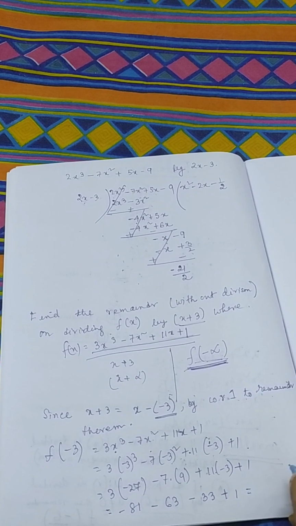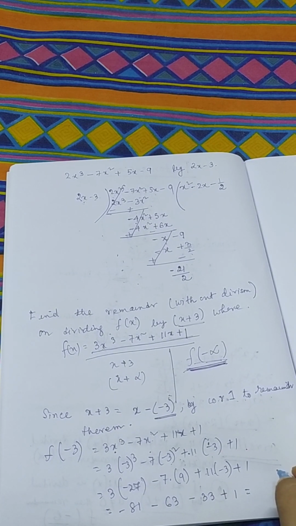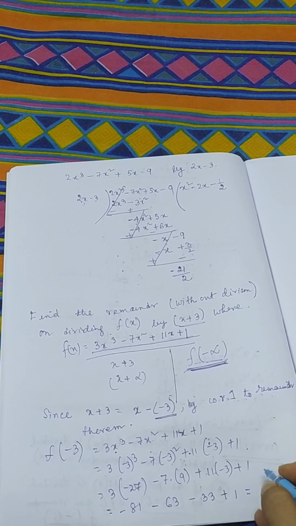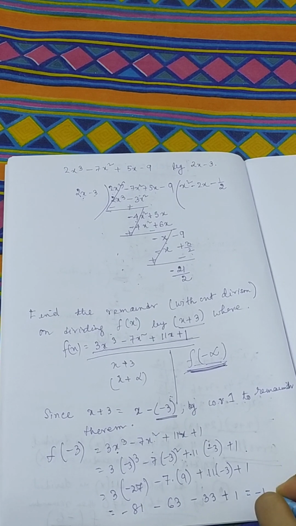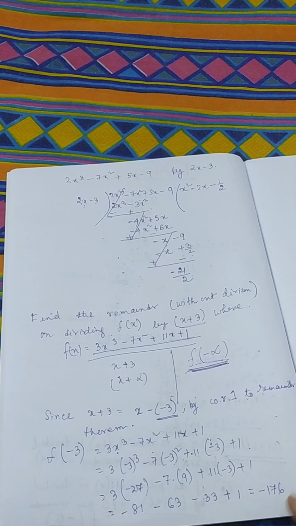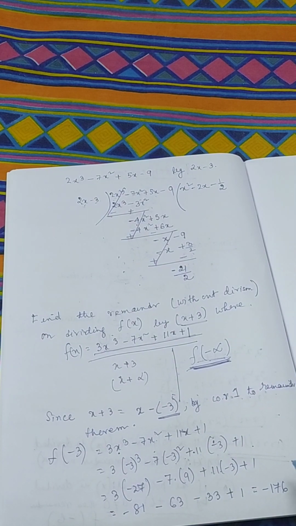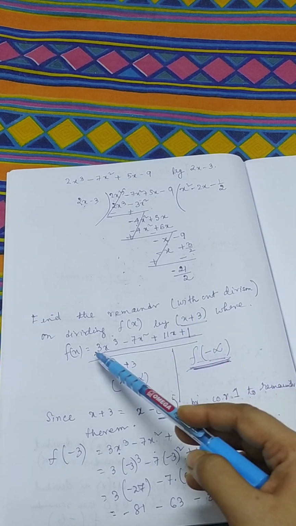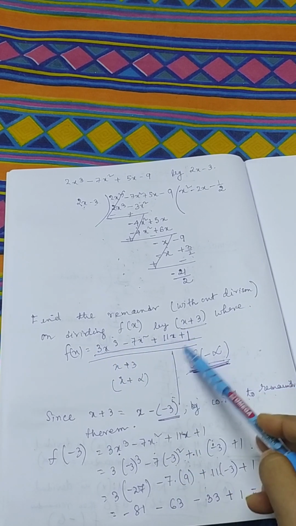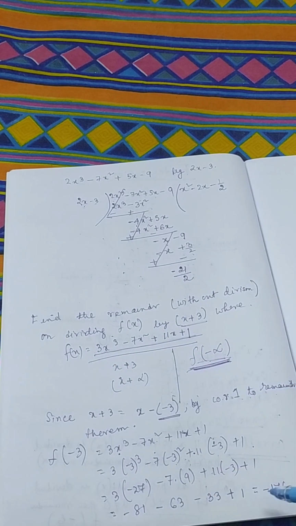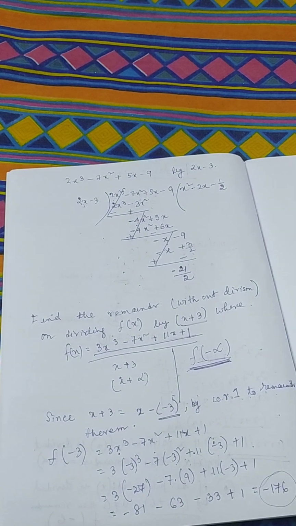If I calculate this, it will be minus 176. That means if I divide by x plus 3, I will get a remainder of minus 176. Okay.